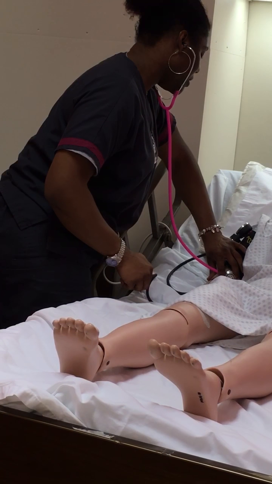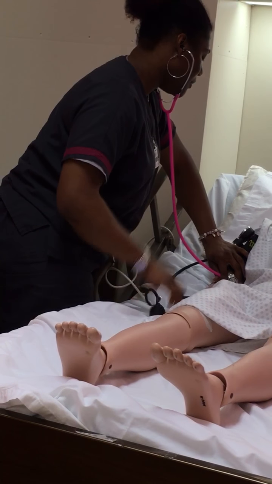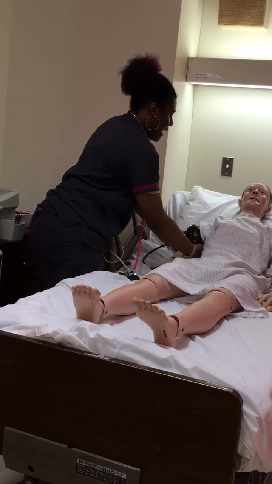The patient's blood pressure is normal. It's not too low, so I can administer the medication.